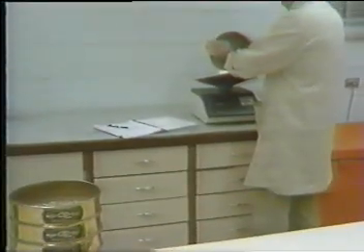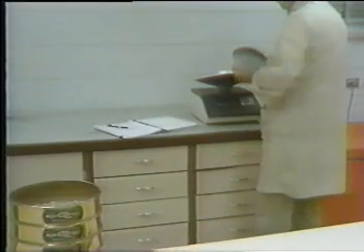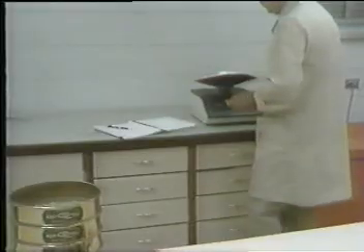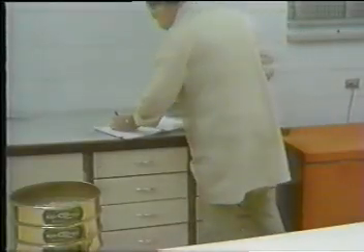The total weight of the material after sieving should be close to the original dry sample weight. If they differ by more than 0.3% based on the original dry sample weight, the results are not acceptable.